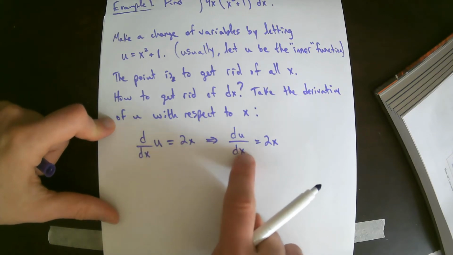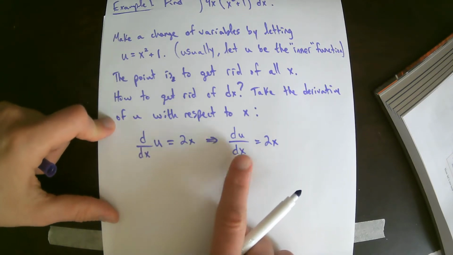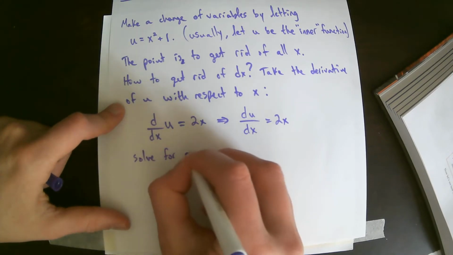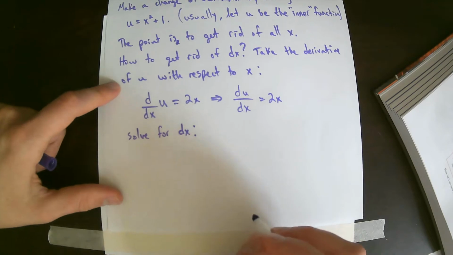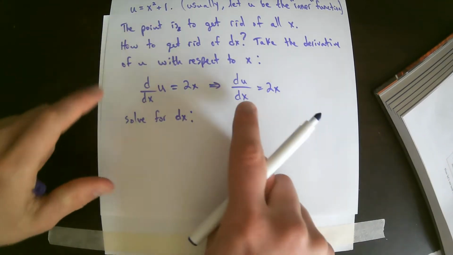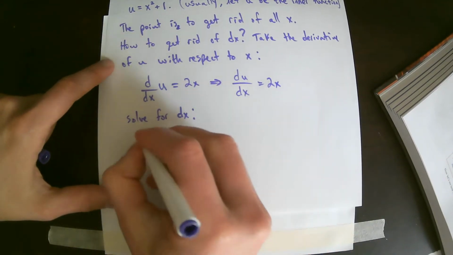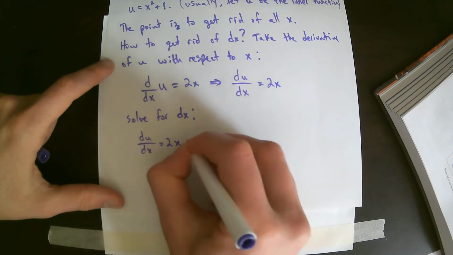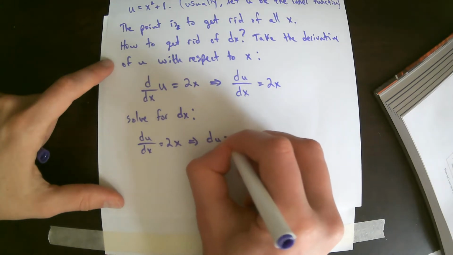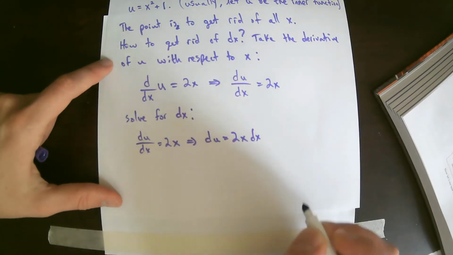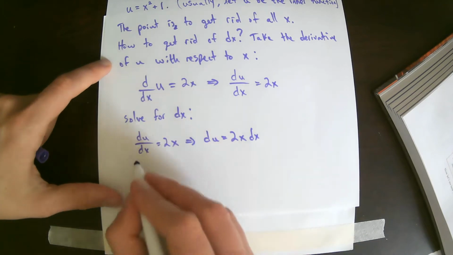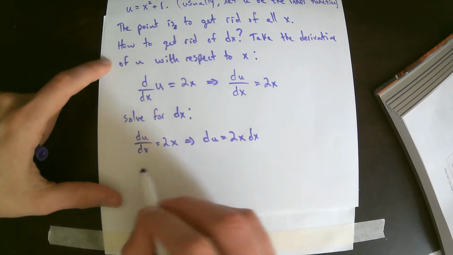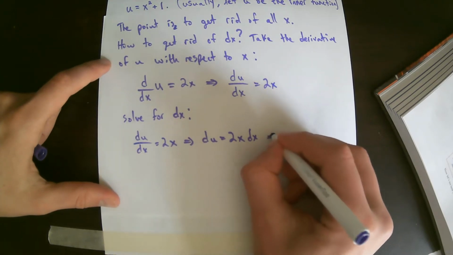Okay, now you see a dx involved. That's good. Solve for that dx, like literally just algebraically solve for dx. So I'll have du over dx is equal to 2x. That's going to be the same as du is equal to 2x dx, just multiplying by dx. So just kind of treating dx as a variable, multiplying by it on both sides. Now divide by 2x.